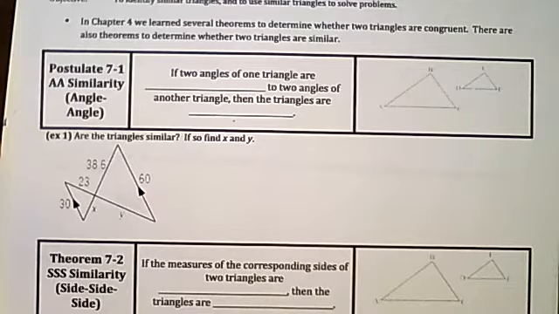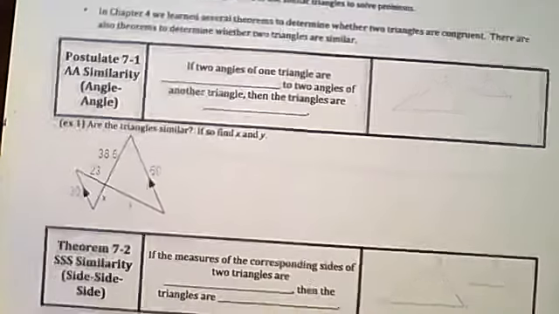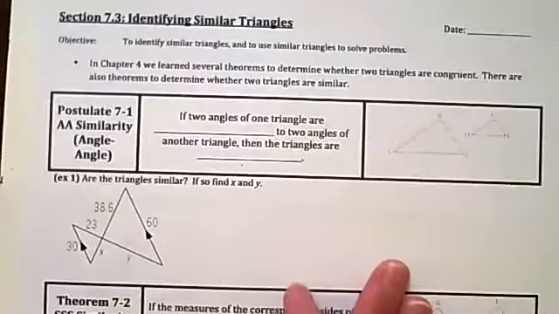But now this section is specifically just on triangles, not quadrilaterals, not polygons in general. What we're going to learn today only works with triangles. That's really important to remember. So when you have triangles that you're trying to determine are similar, there are some shortcuts to determine similarity, just like how there were shortcuts to determine congruency in chapter 4. So there are 3 shortcuts that we use.